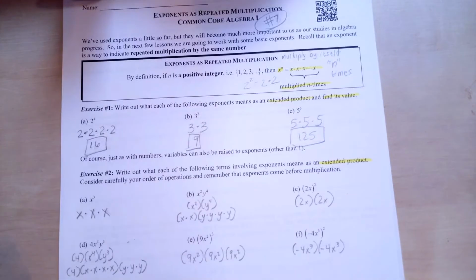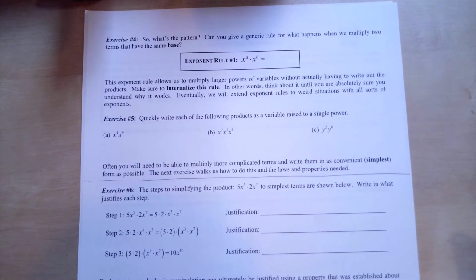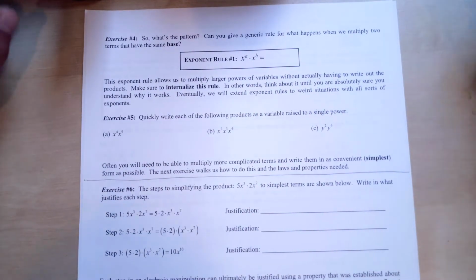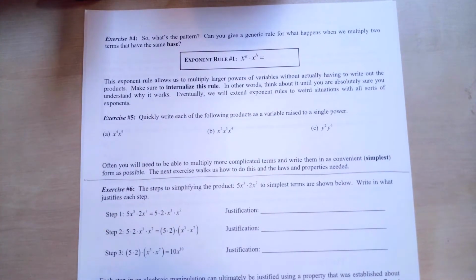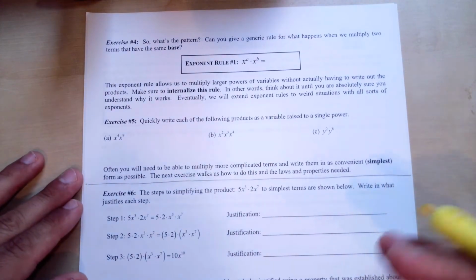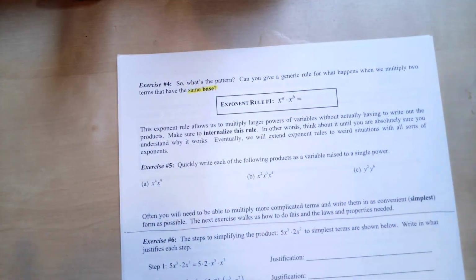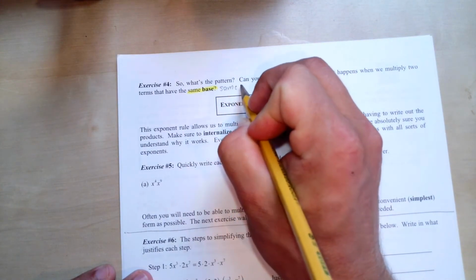Alright, so maybe some of us figured out this fancy rule here. Maybe some of us did not. But we are going to see this right here. So the rule for exponents, okay? In order for this rule to be applied, we need the same base, or in other words, same variable.